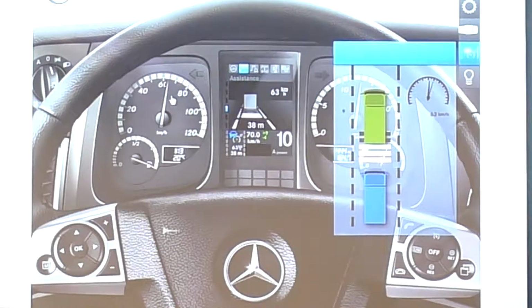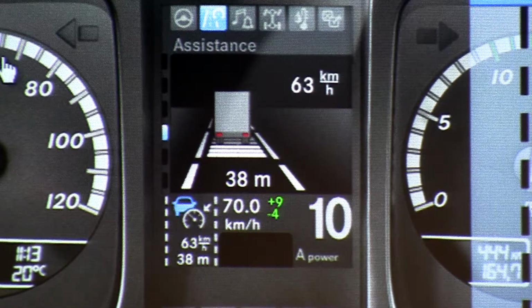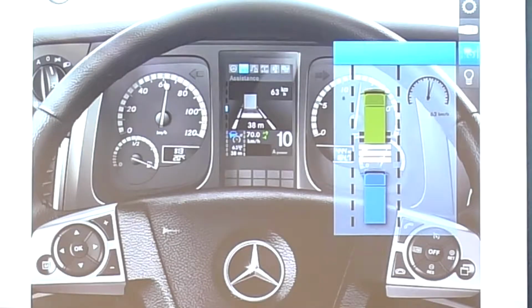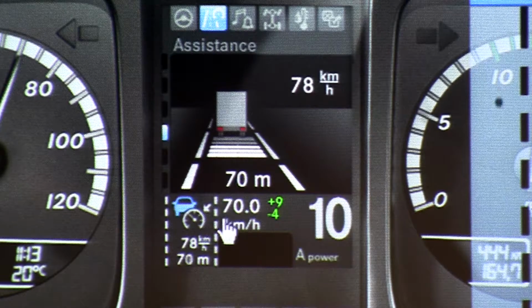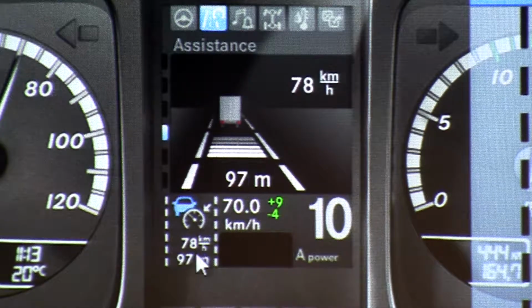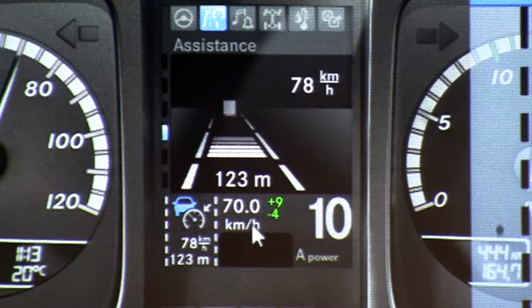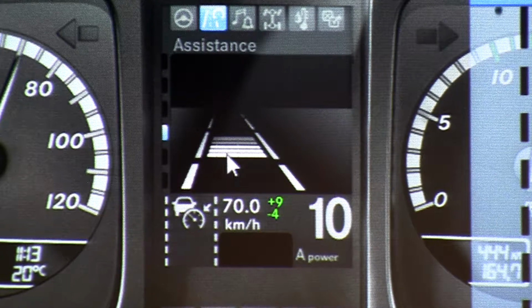So you can see that even though our cruise is set at 70 kilometres an hour, it's adjusted our speed down, so we've gone down to about 63 kilometres an hour, which is the same speed as the vehicle in front. Now if this vehicle was to start moving again, that vehicle's sped up and it's taken off, the truck's detected that the gap's opening up again, and it's increased our speed back up to 70 kilometres an hour again. Once that vehicle's gotten out of sight, it's no longer displayed on the dash. So this is how the adaptive cruise control function works. We'll speed up and slow down for vehicles in front of us.